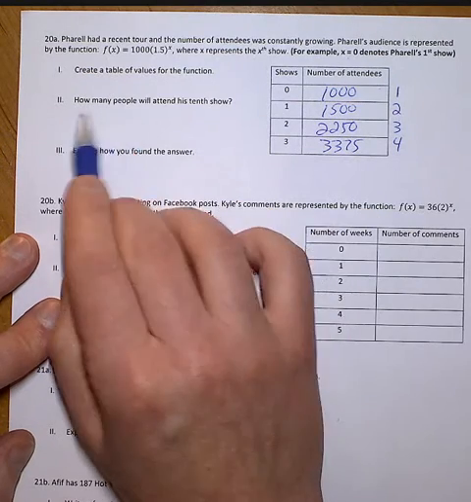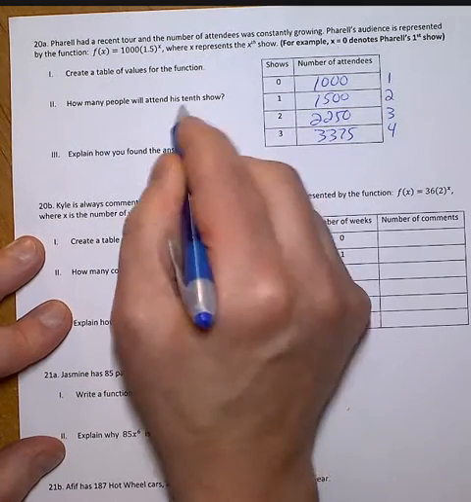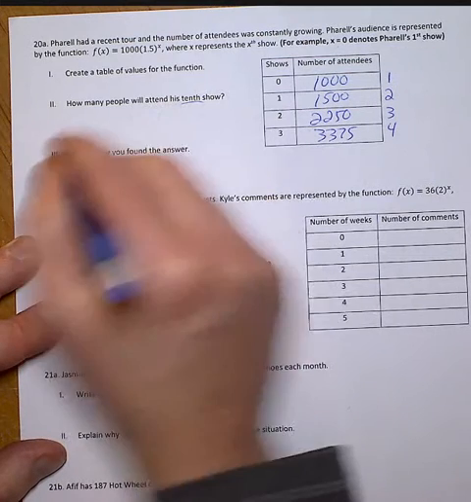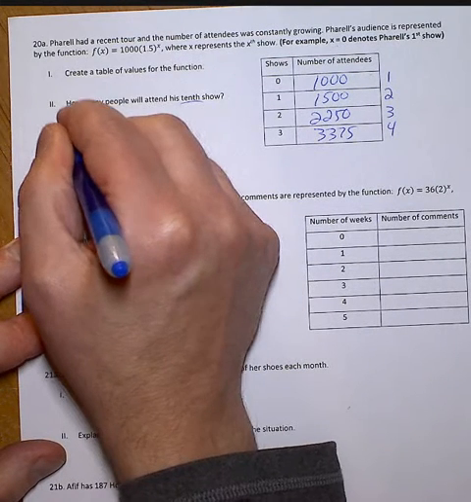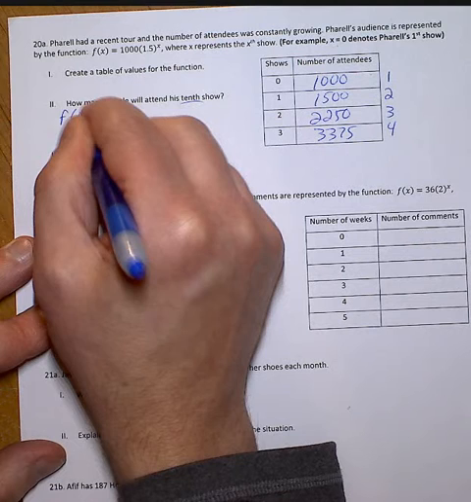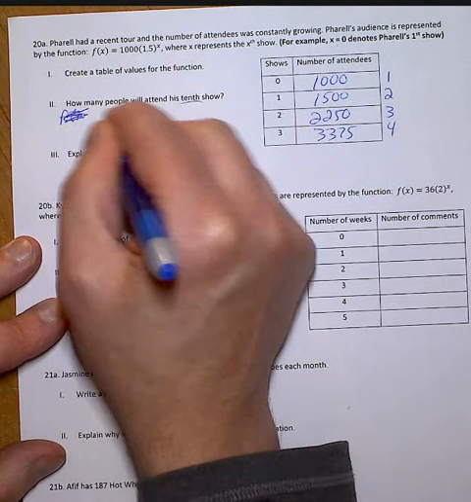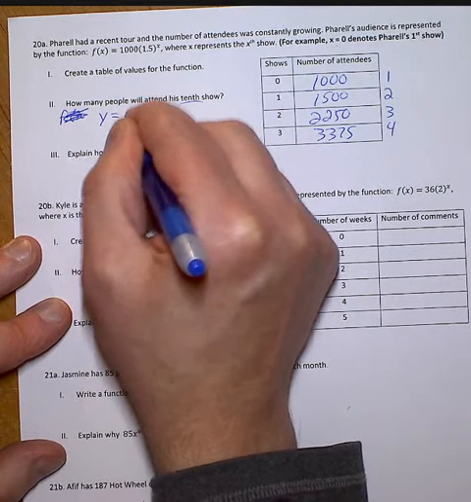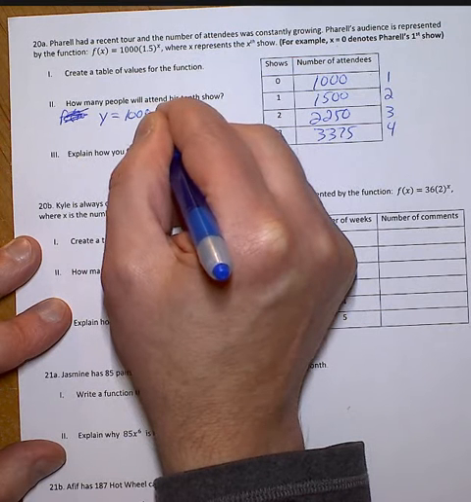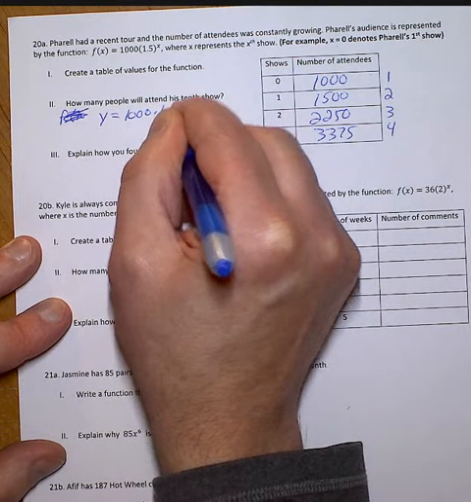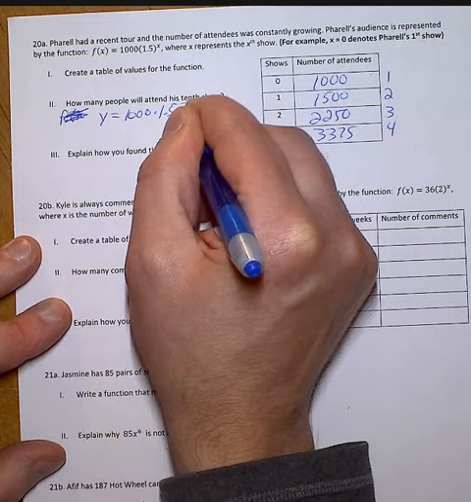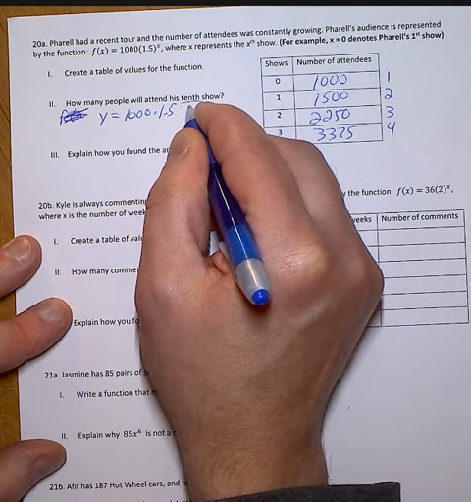Now, how many people will attend his 10th show? So here's our function, f of x. We want f of, or we can just say y, equals 1,000 times 1.5 to the what? It's not going to be 10, it's going to be 9.